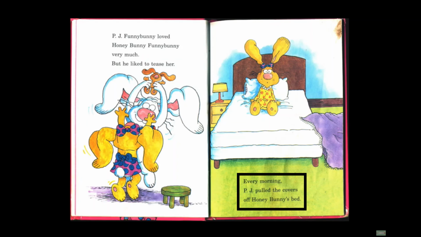To do this, I will use a shift in a character's behavior in the book to have the child differentiate between past and present tense verbs. For example, before PJ was punished for teasing his sister, he pulled the covers off of her bed. But after he was sent to his room, he doesn't pull the covers off of her bed anymore.